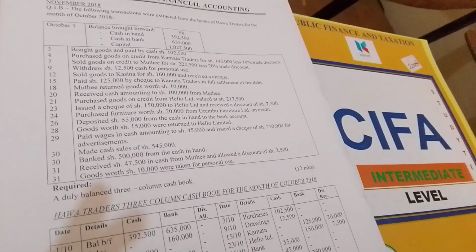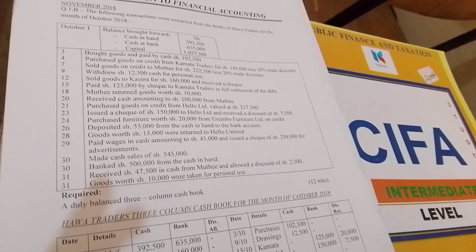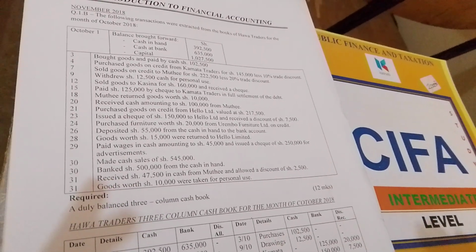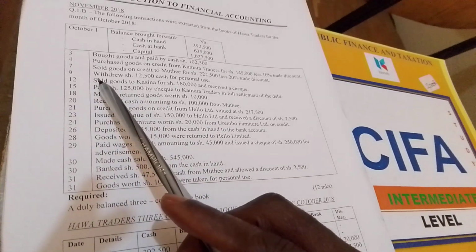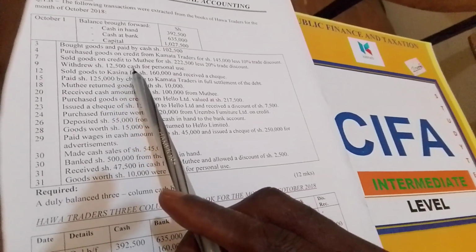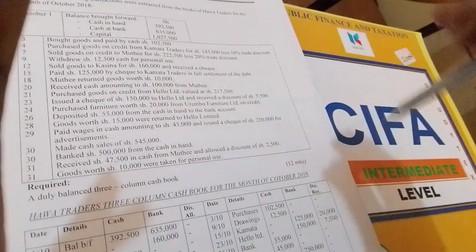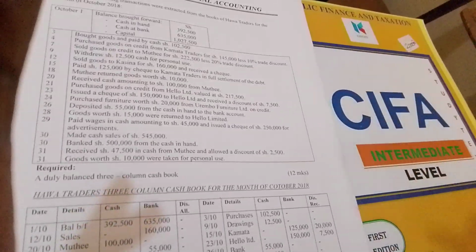The answer is yes. There is money out. And we can just check from this date 9, withdrawing 12,500 cash for personal use. So there is money moving out.